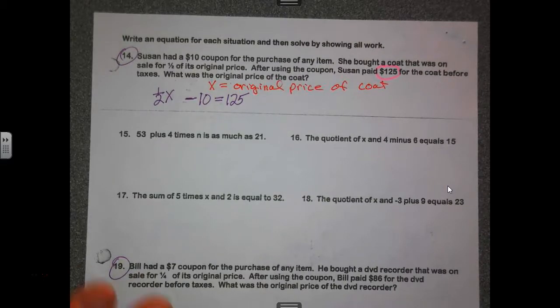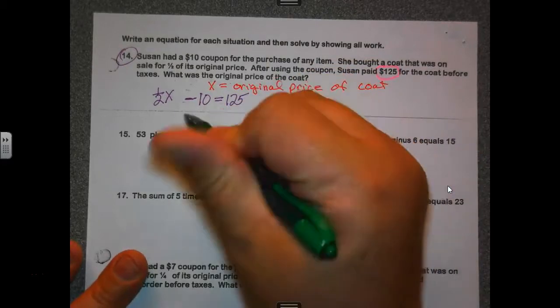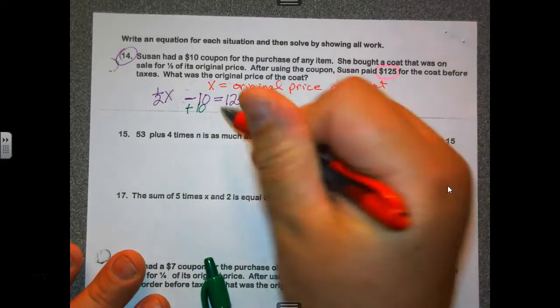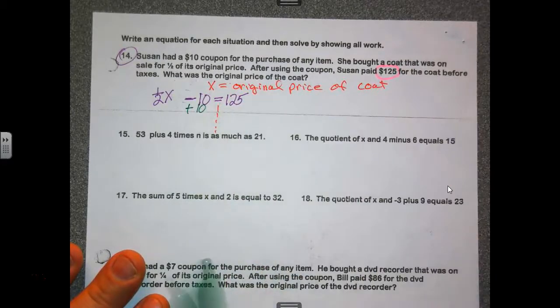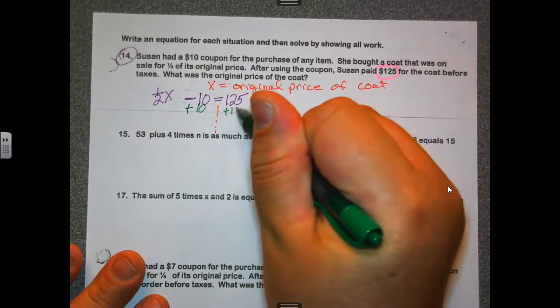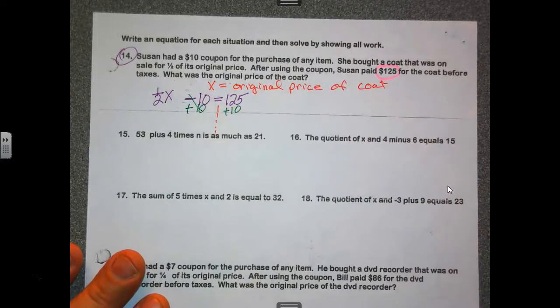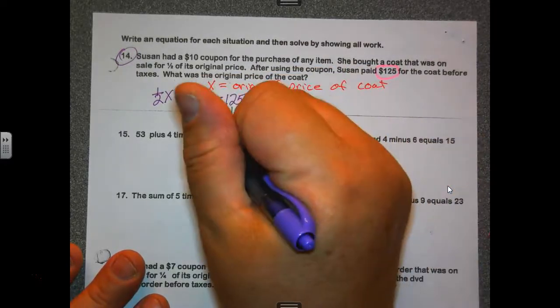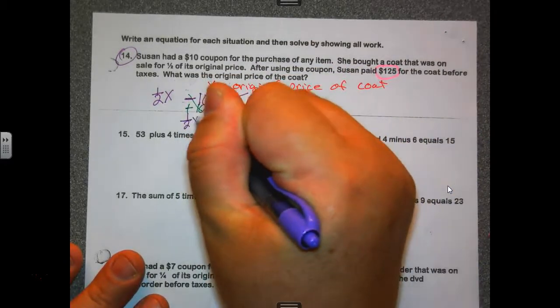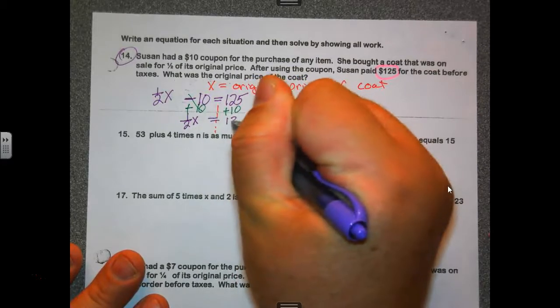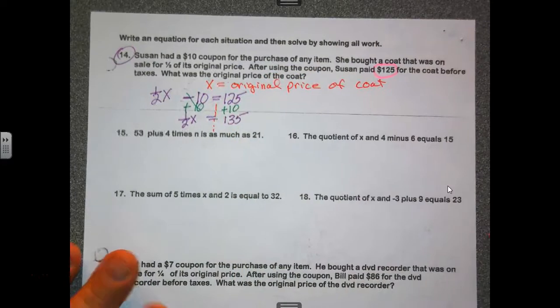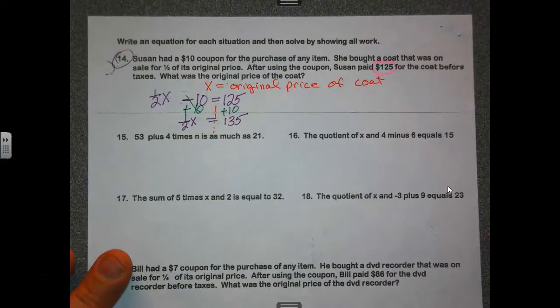Now I'm going to just solve for x. Add 10 to both sides of my equation. And you were right, 135. You were just a little ahead of me. And how do I get rid of that denominator too?